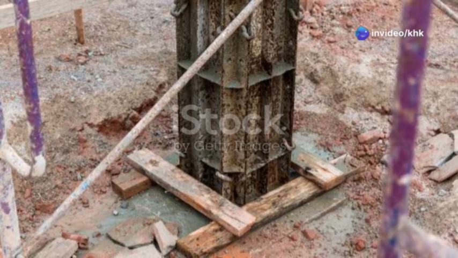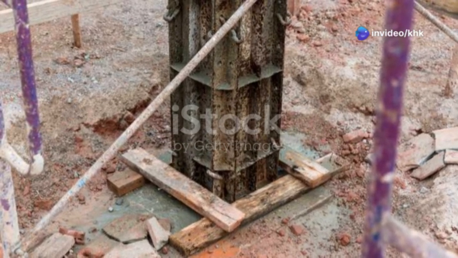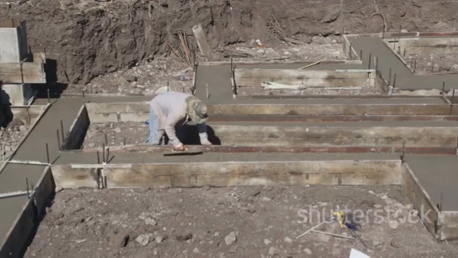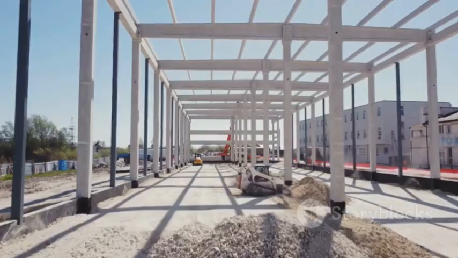Column footings are a common type of foundation. They support individual columns, which carry the building's load. These footings distribute the weight over a larger area of soil. This reduces the pressure on the ground.